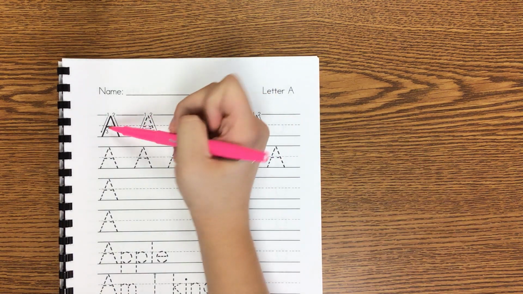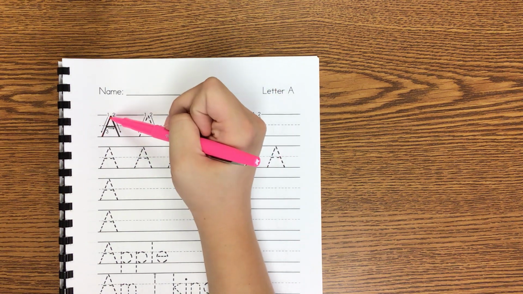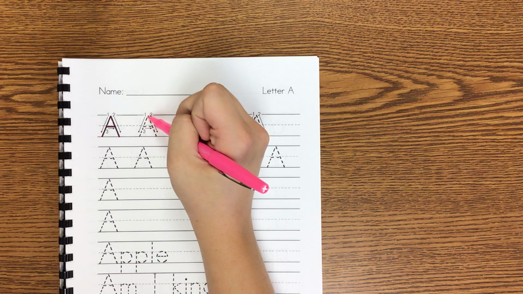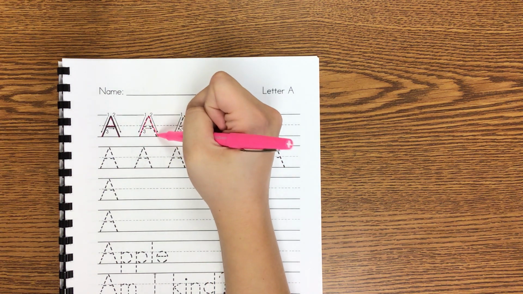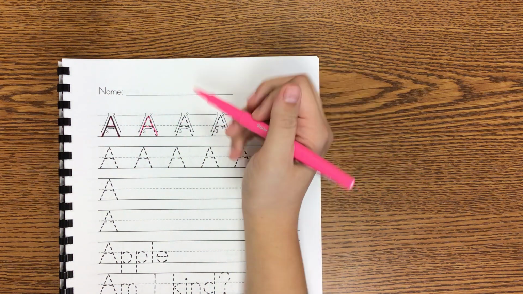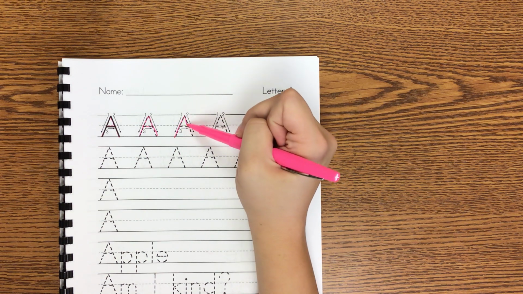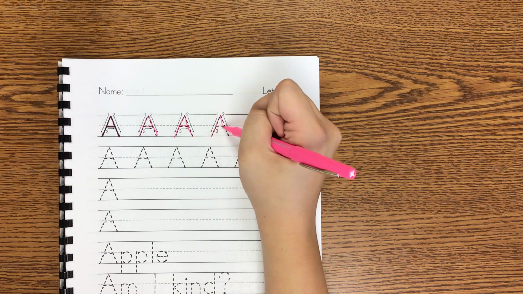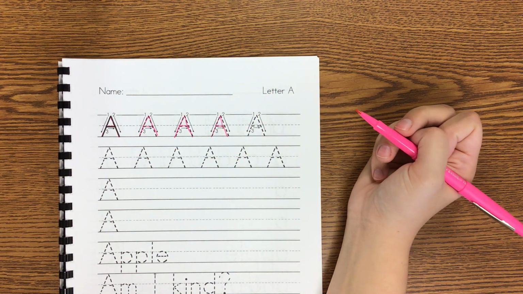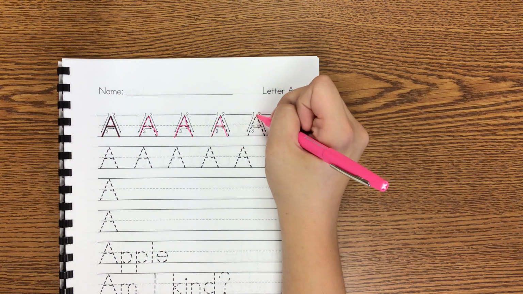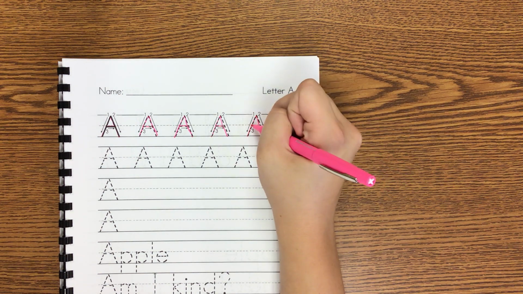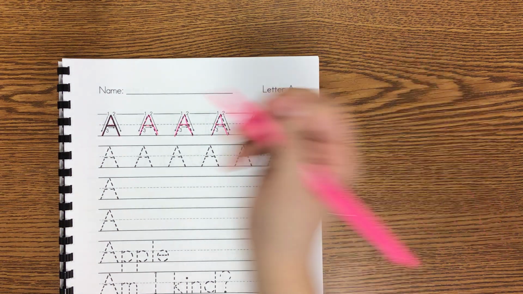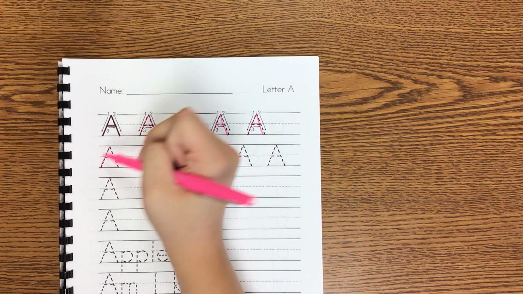Alrighty, for capital A, we're going to do a diagonal line down, and then we're going to walk across the middle. So, line down, walk across the middle. Kind of make a mountain and then walk across the middle dotted line. Make your point and walk across the dotted line in the middle. Stay on top of those dotted lines. Let's move to the next row.